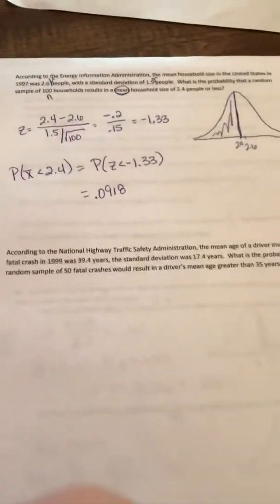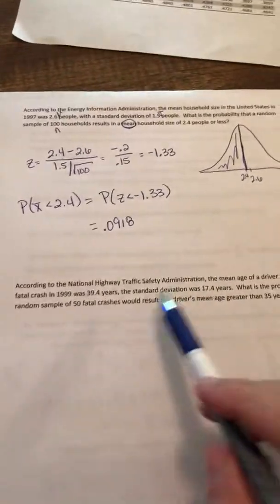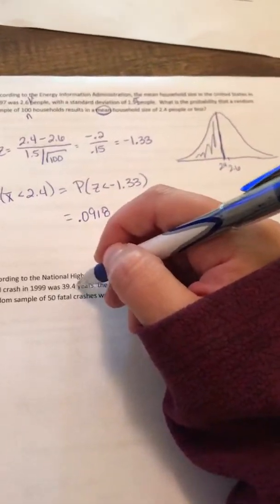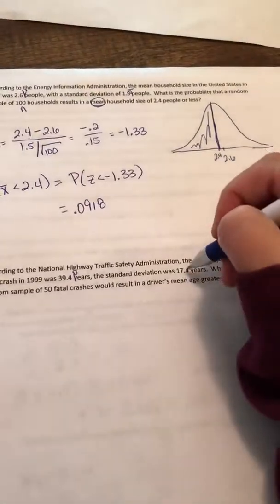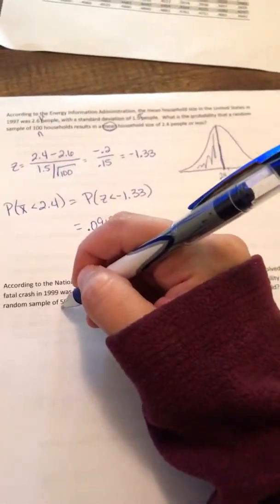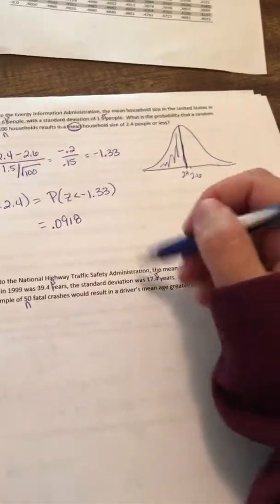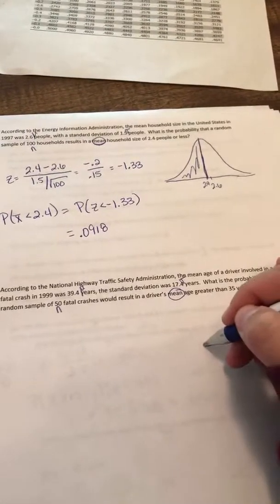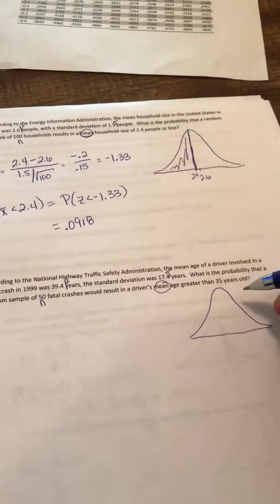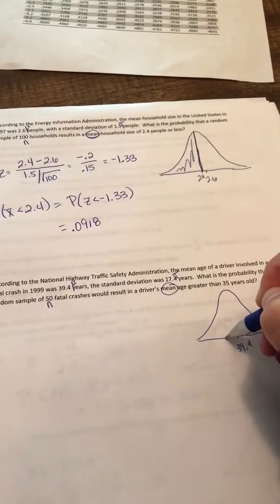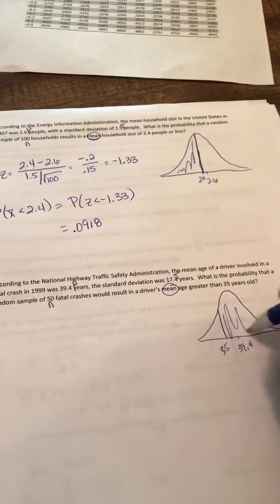And for our last one here, the National Highway Traffic Safety Administration, mean age of a driver involved in a fatal crash in 99 was 39.4, so there's our mean. Standard deviation was 17.4. What's the probability that a random sample of 50, so there's our n, would result in a driver's mean age, so again there's your clue to be x bar, n and mean, is greater than 35? So mean is 39.4, 35 is over here, and this time we want greater than, so we're going to shade to the right.